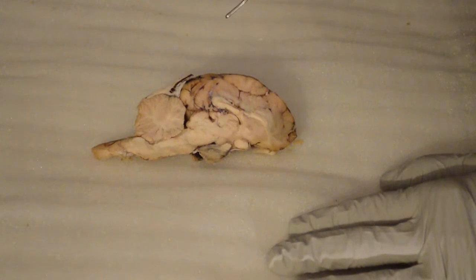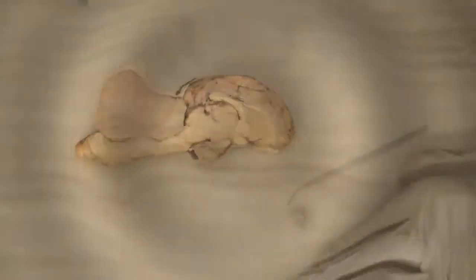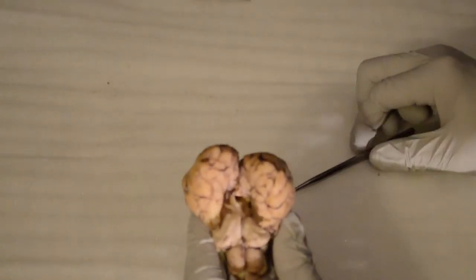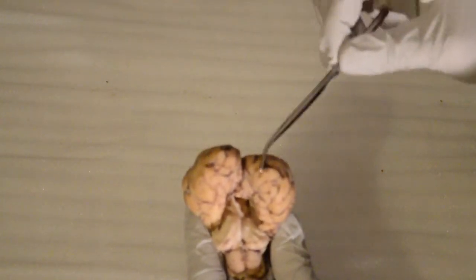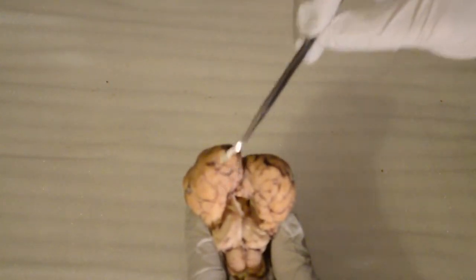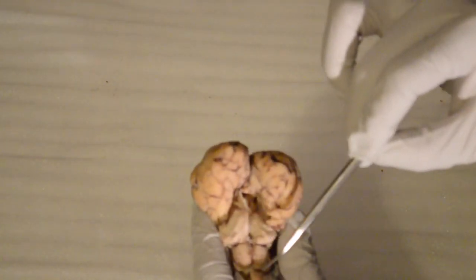Next, we'll move into the dorsal deep structures. All right, here we go. I just want to let you guys know that this is going to be the location of the occipital lobes. Underneath that, in the dorsal deep structures, this is of course the midbrain.